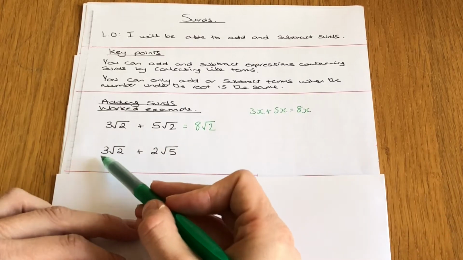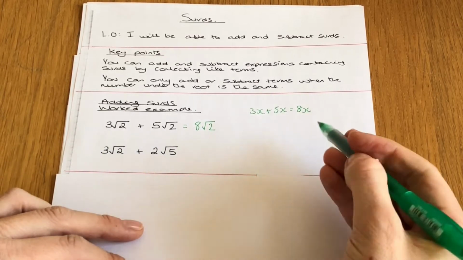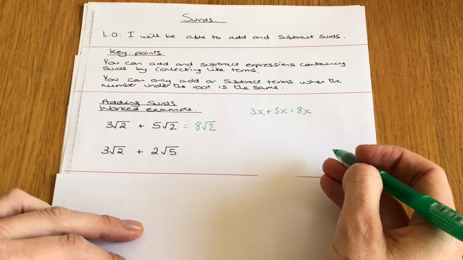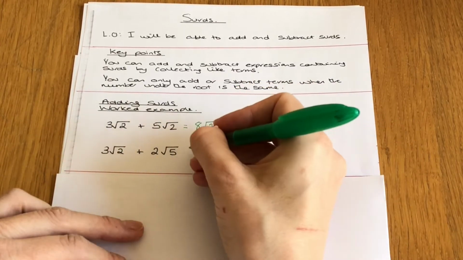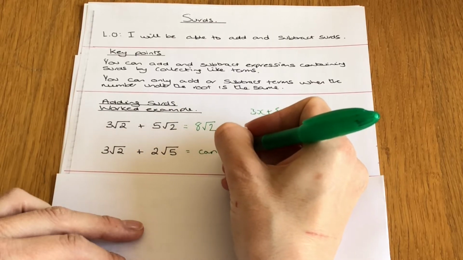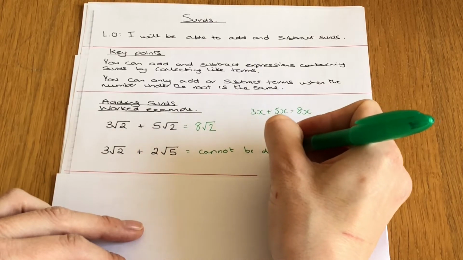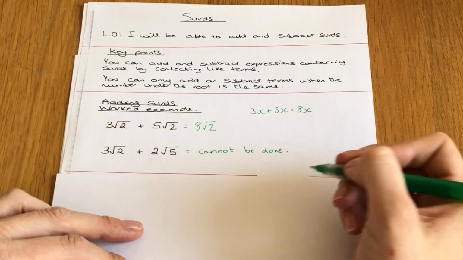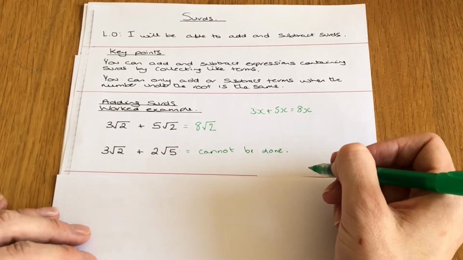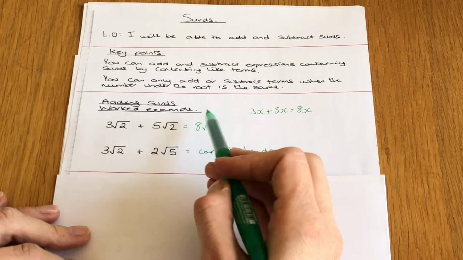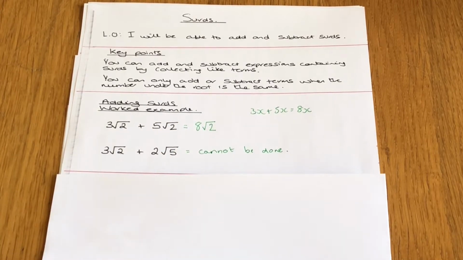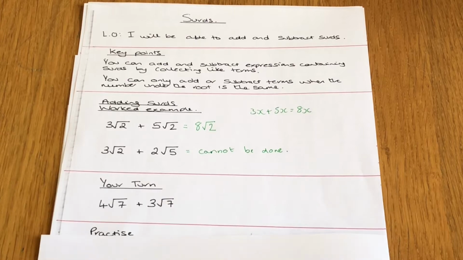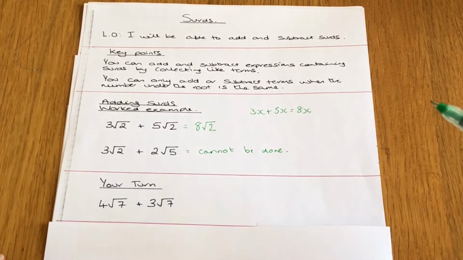Okay, this one here, 3 lots of root 2 add 2 lots of root 5. You cannot do this. These are not the same roots, so it cannot be done. You cannot simplify. A bit like that last question on the starter. So don't get caught out by anything like that. The roots have to be the same in order to add them together to collect the like terms. Okay, so I've got a question for you to do here. Have a go and we'll go through it.